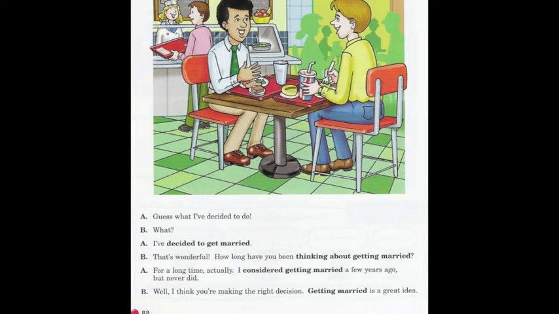Okay. Guess what I've decided to do? What? I've decided to get married. That's wonderful. How long have you been thinking about getting married? For a long time. Actually, I considered getting married a few years ago, but never did. Well, I think you're making the right decision. Getting married is a great idea.